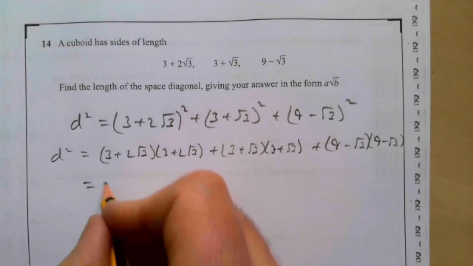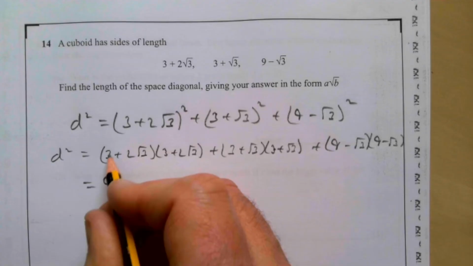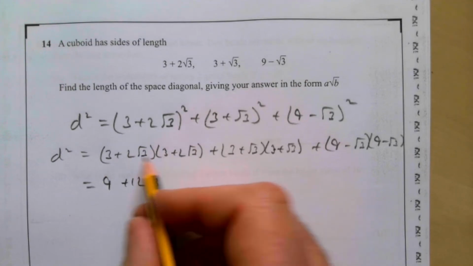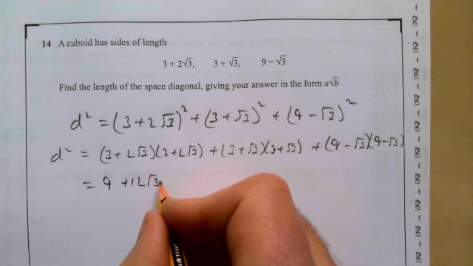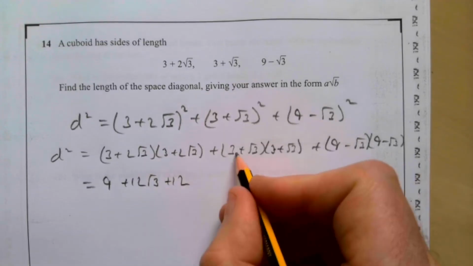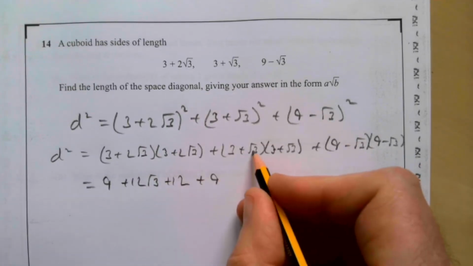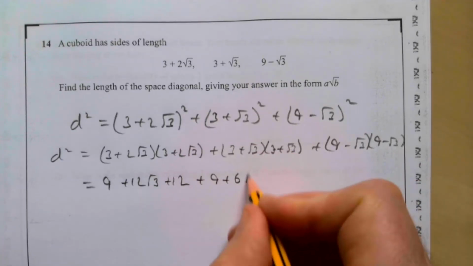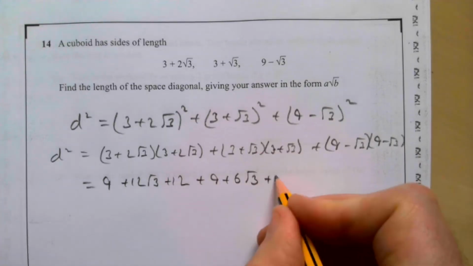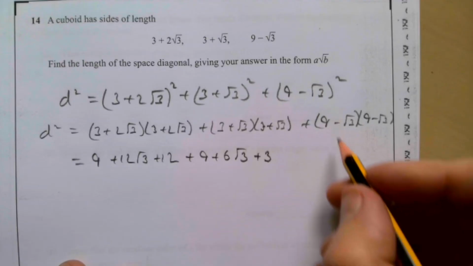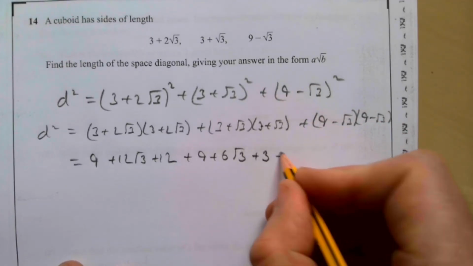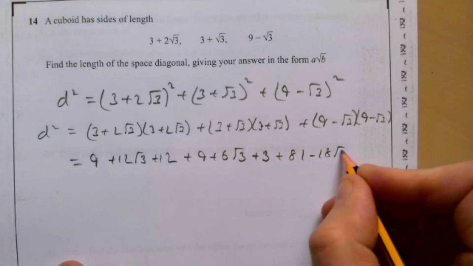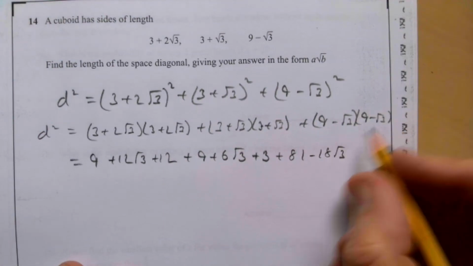So let's do these. We're going to have 9 plus 6 root 3 plus 6 root 3, that's 12 root 3. And then 2 root 3 times 2 root 3 gives me 4 times 3, so that's going to be 12. Here is plus 9. 3 root 3 and 3 root 3 is going to be 6 root 3. And then root 3 times root 3 is 3. And then 9 times 9 is 81. Minus 9 root 3 minus 9 root 3, so it's minus 18 root 3, and then minus root 3 times minus root 3 gives me 3.